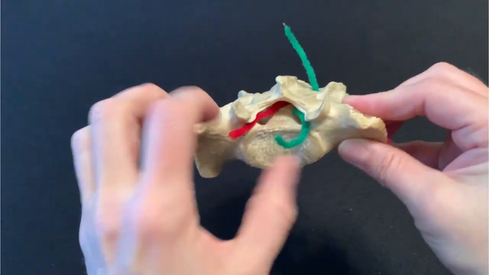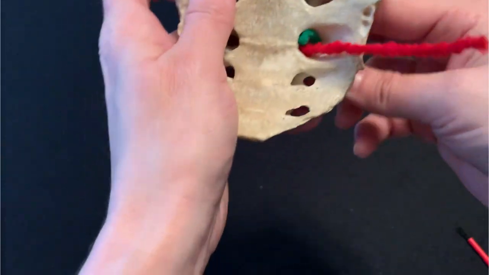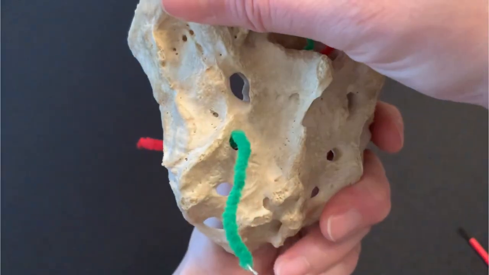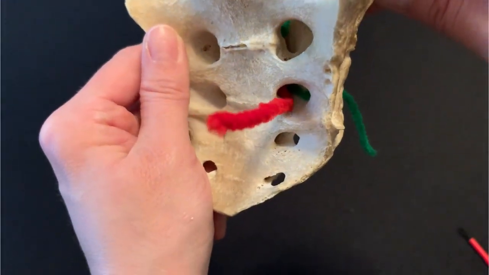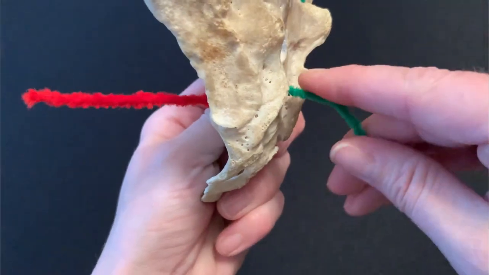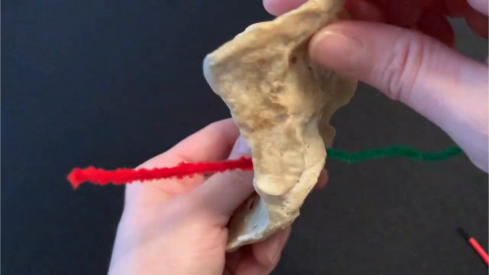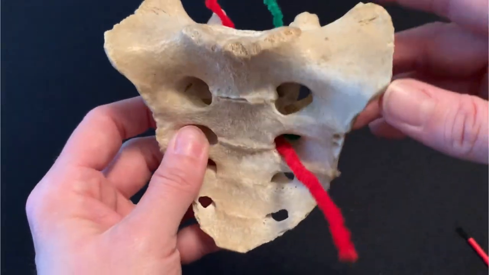This time I've got this one coming through that sacral canal, but now you can see that once it comes out, it is going to head out the posterior sacral foramina, while I've got the red one here coming out the anterior sacral foramina. So that's showing the route that these nerve roots are going to take, or that the rami of these different nerves are going to take as they're passing through the sacrum themselves.